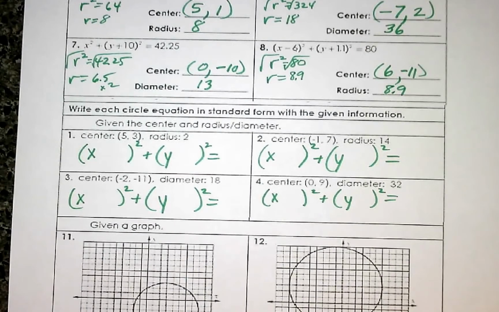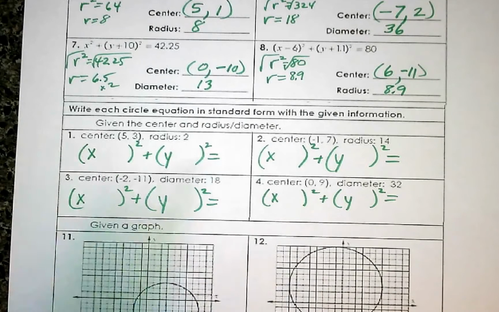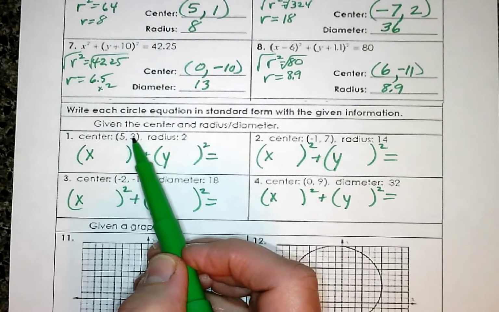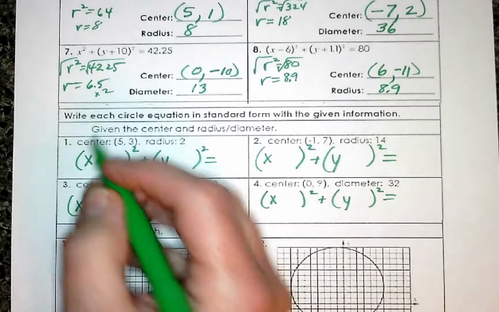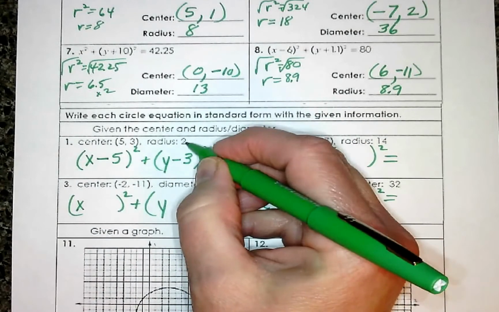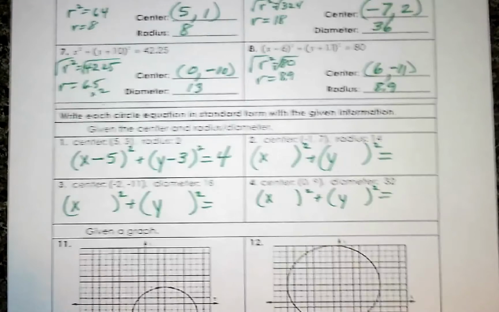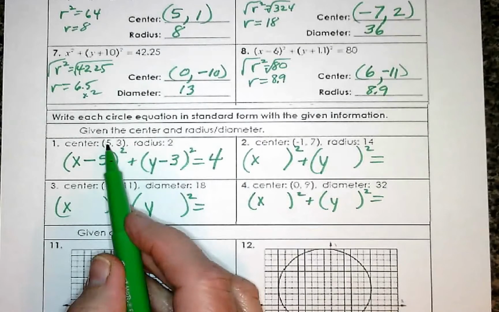Now, you might want to stop the video for a minute and write these down. I've just written down everything of the formula that will never change, and then we're going to figure out the h and the k and the r squared. Okay, so that's all we're going to do, but it is helpful to write this all down first. So the first one tells me the center is at 5, 3. Okay, so my h and my k are there, so it's x minus 5, y minus 3, radius squared. I'm going to take 2 times 2, which is 4. Okay, so it's kind of like the opposite sign in here.